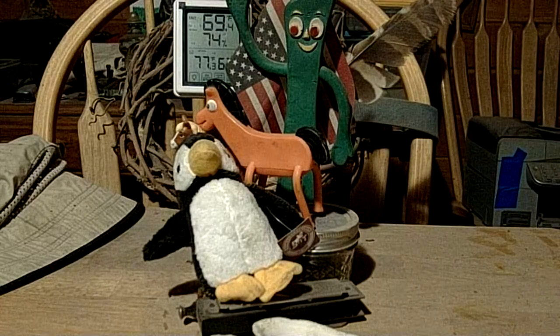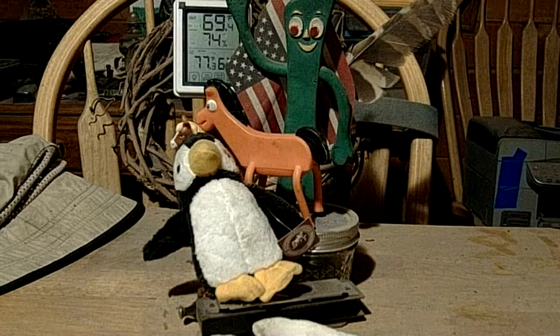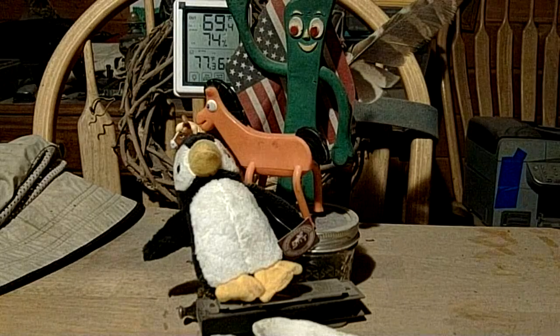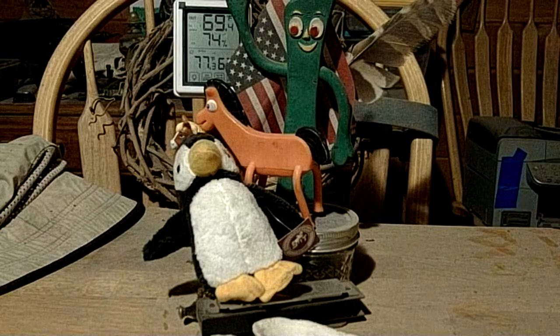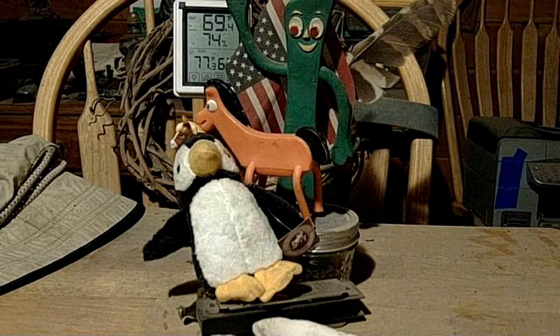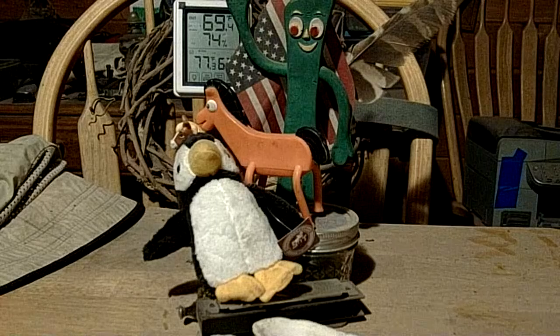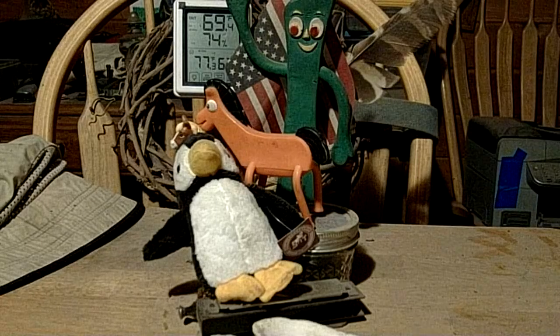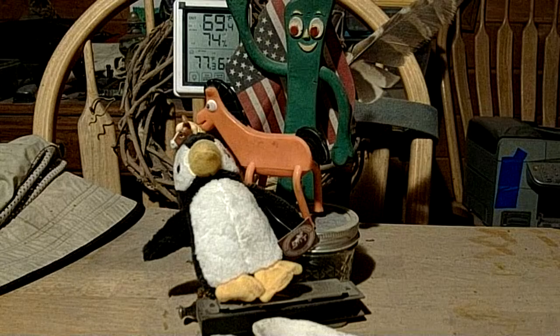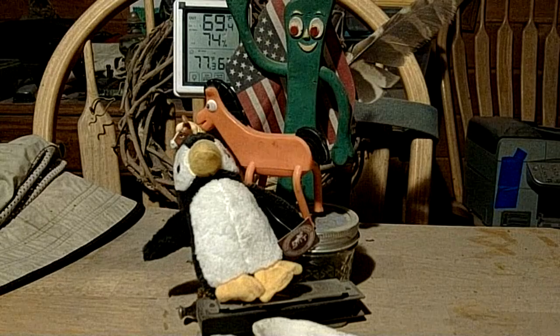Let's see what else I got. I guess Samati News will be at Bonneville tomorrow. I just want to look at Samati News real quick. Yeah, the invasion. Look at this shit.